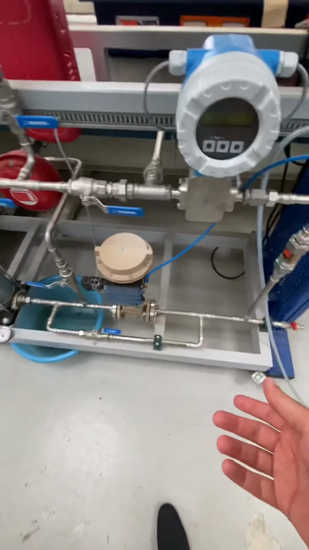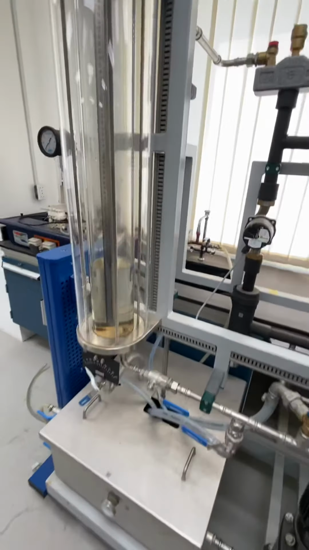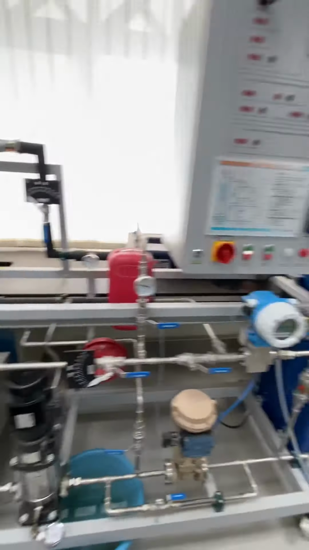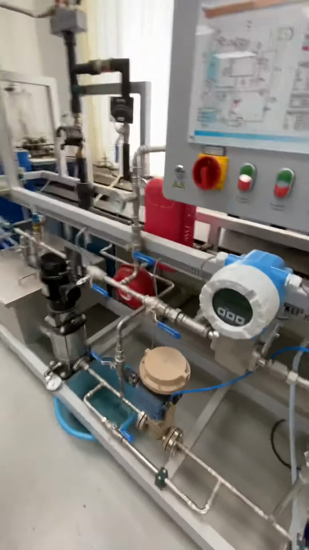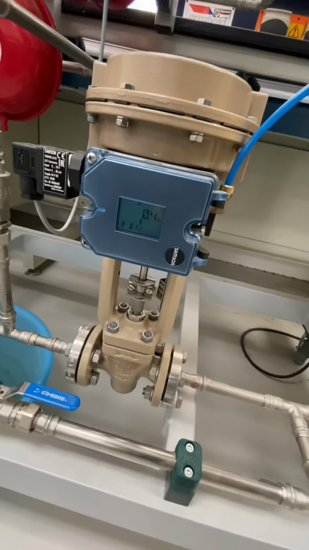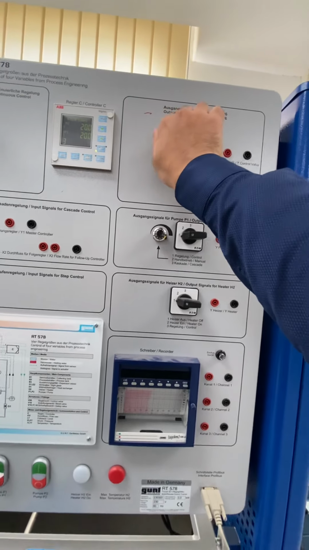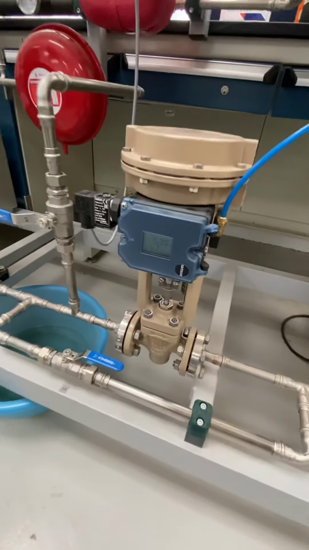Now you have two valves open. That causes the flow into the tank to increase, meaning that the level will go above the set point, and as a result of that, we will see that the output signal will start to decrease. You can see that valve position right now is almost 0%. I'm going to open it just a little bit like this. You can see it's now open, 53%.